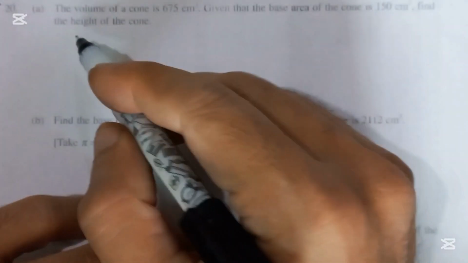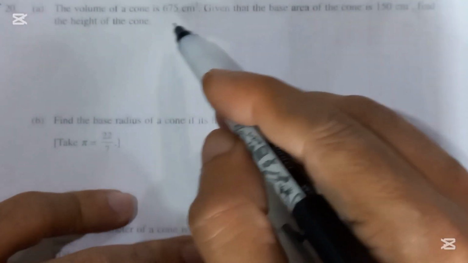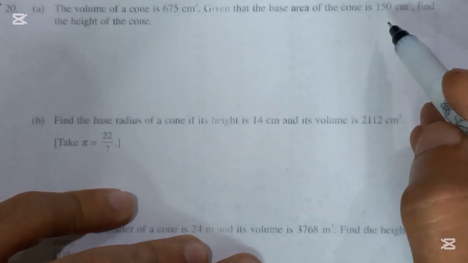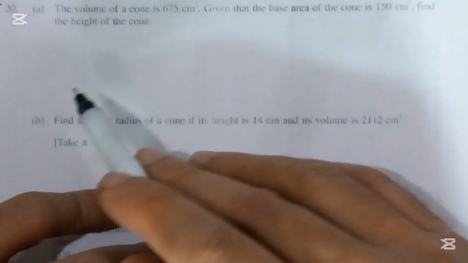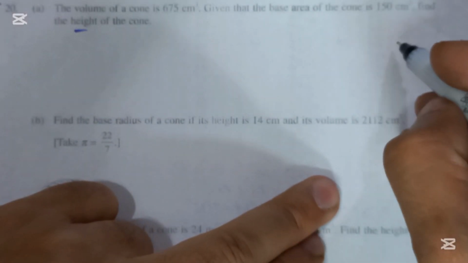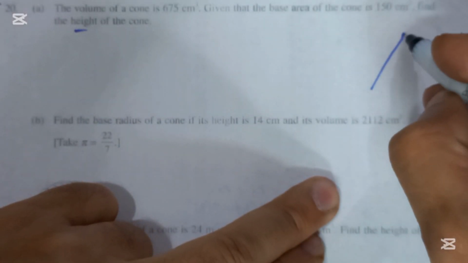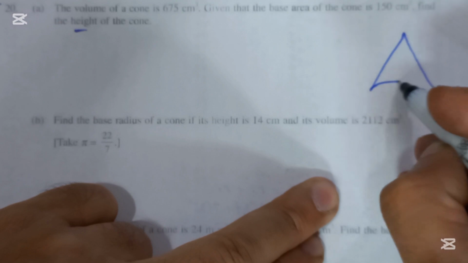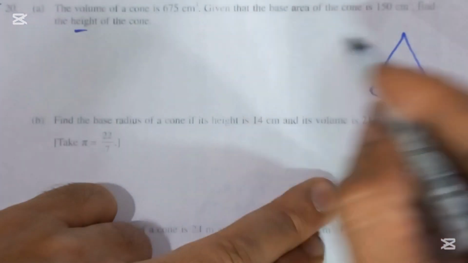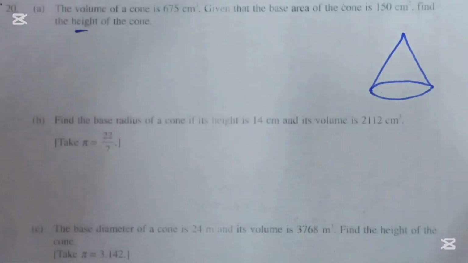So question number 20. The volume of a cone is 675 centimeter cube. Given that the base area of the cone is 150 centimeter square, find the height of the cone. First we will draw the cone. The base area is 150.